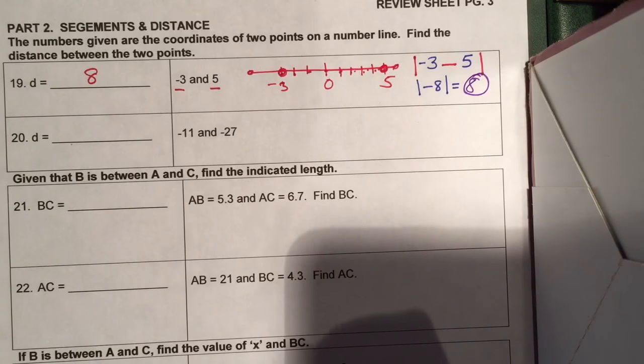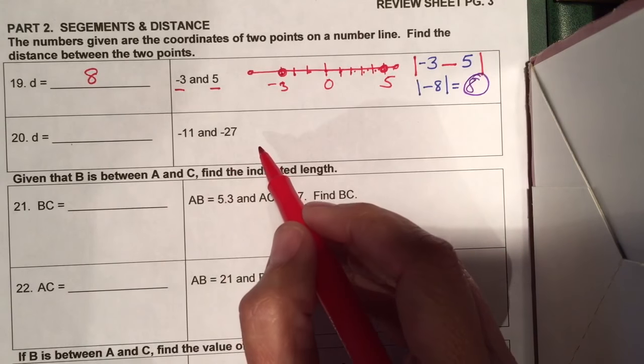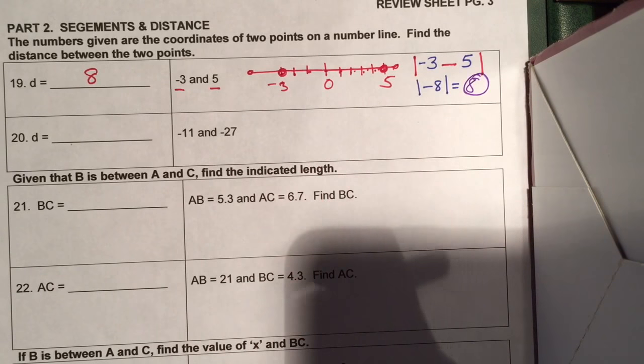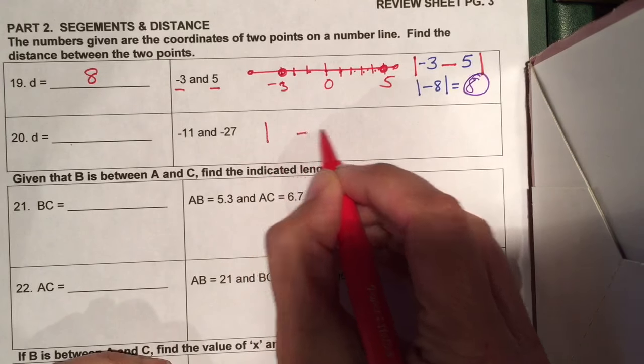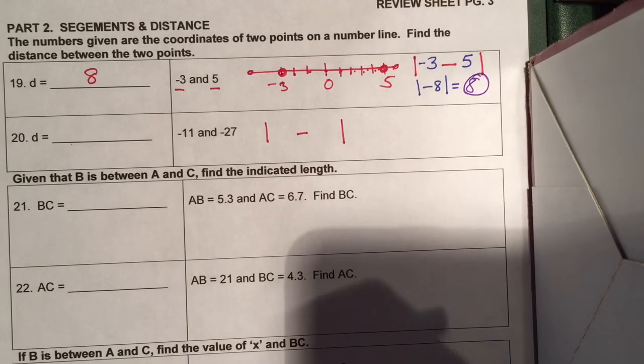So let's look at -11 and 27. These are a little bit too big to put on the number line to make it easy, so we'll go ahead and find the distance between the two of them using the absolute value. So I'm going to find the absolute value of the difference. That's what tells us how far apart 2 points are.